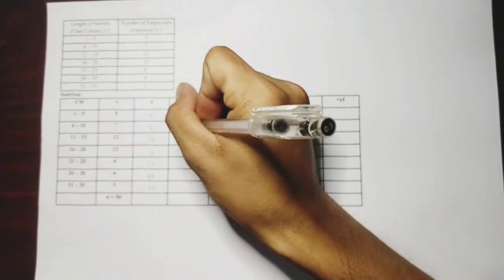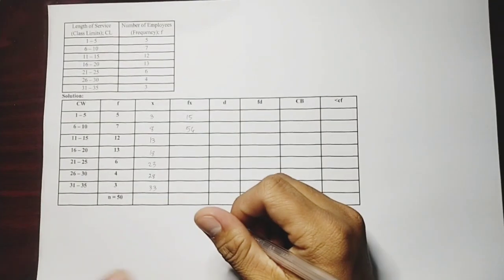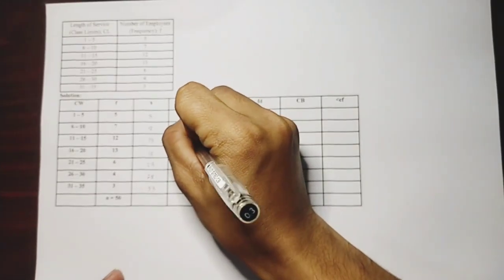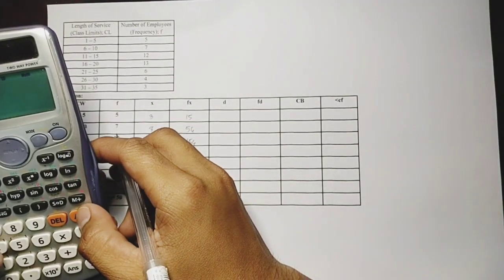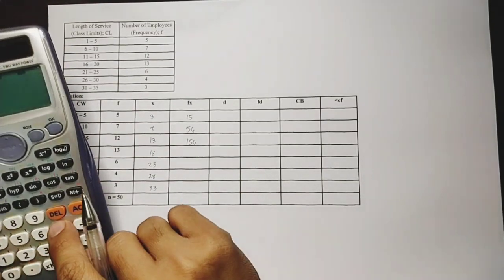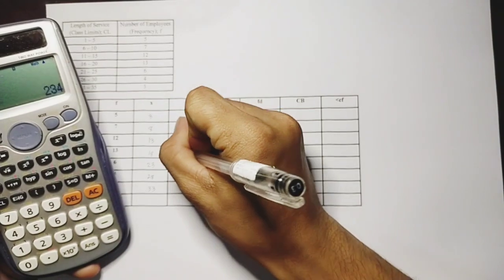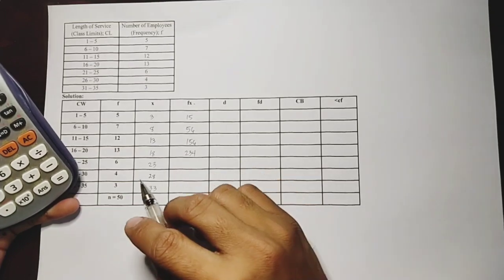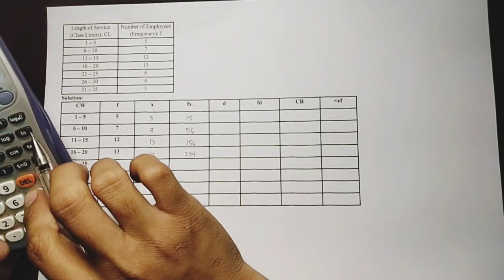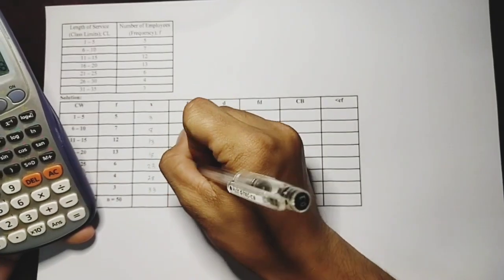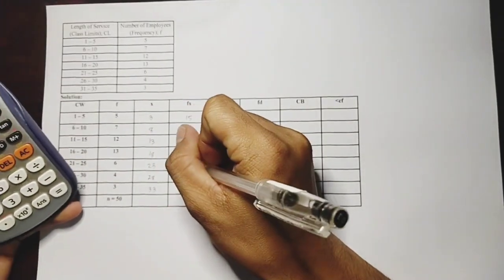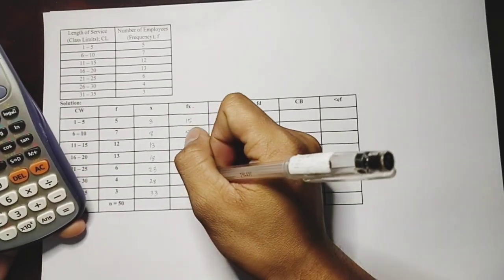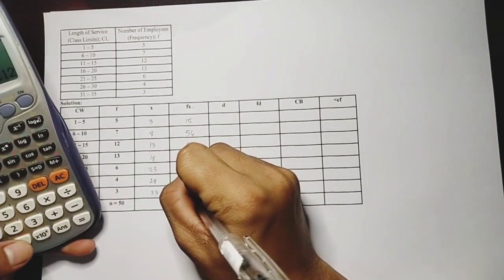Sorry. 7 times 8 is 56. 12 times 3 is 156. And so we have here 13 times 18. Medyo malaki number na. So, we have 234. And next we have 6 times 23, 138. 4 times 28 is 112. 3 times 33 is 99.